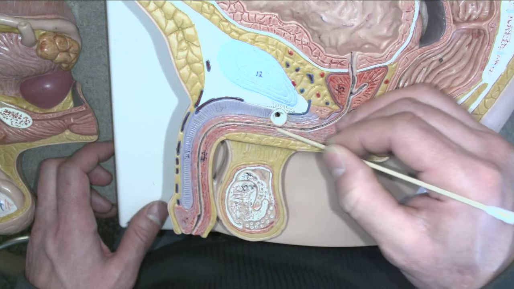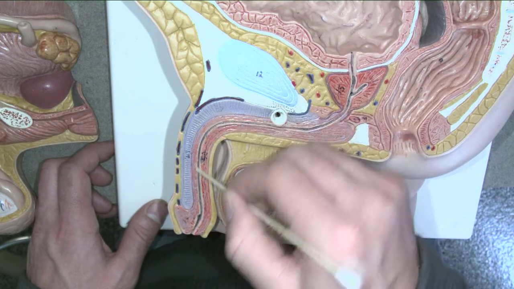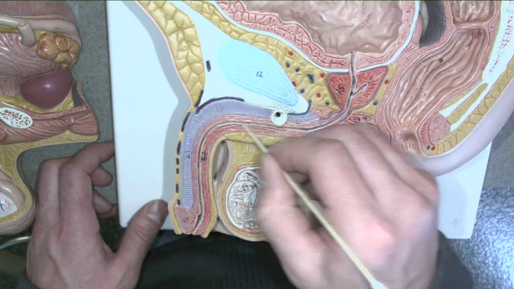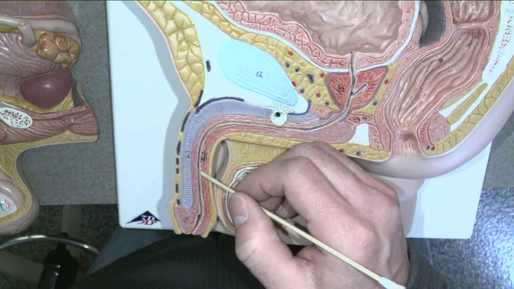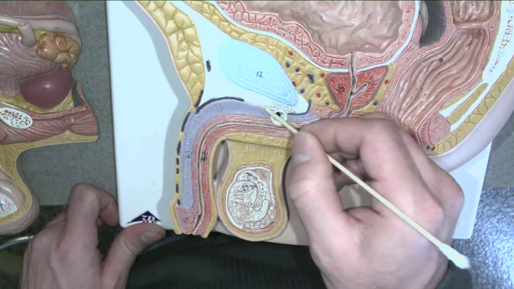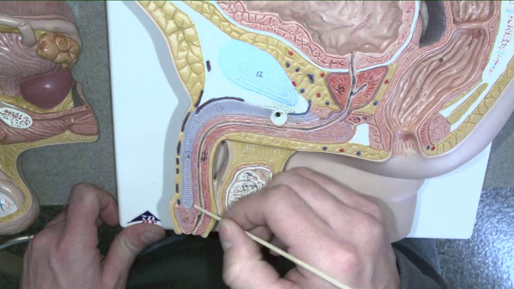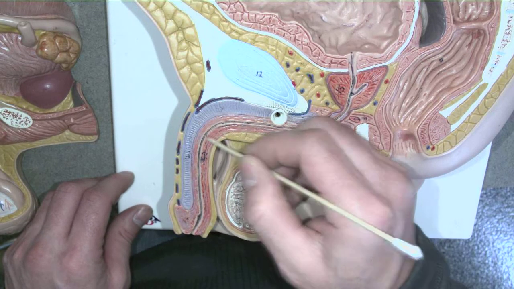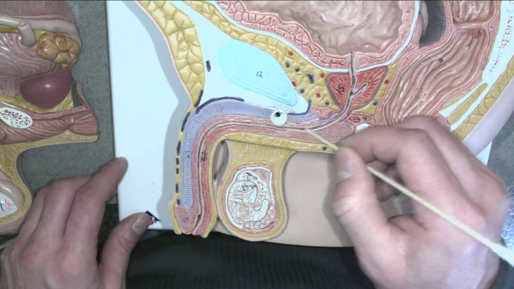So those are the 2 different types of tissue in the penis: corpus cavernosum here, and the corpus spongiosum. This all is corpus spongiosum. It's not here and here, but this is all corpus spongiosum, and the urethra is a tube that runs through the corpus spongiosum.